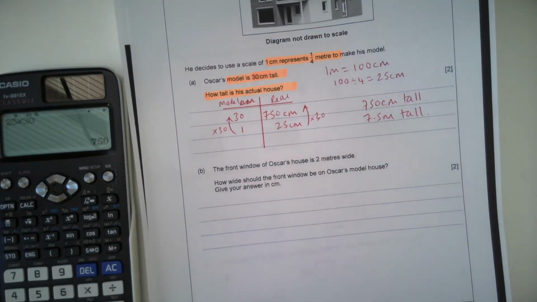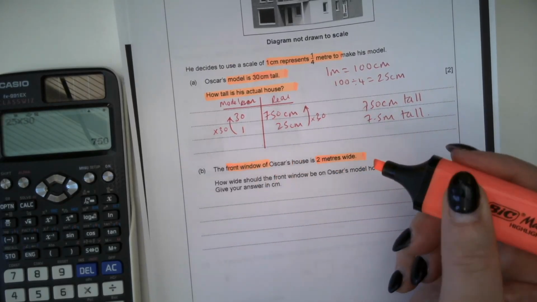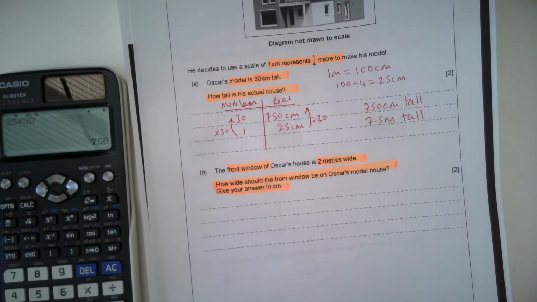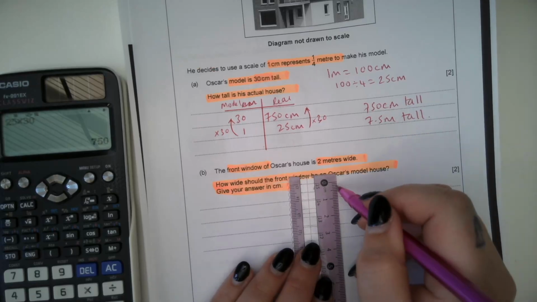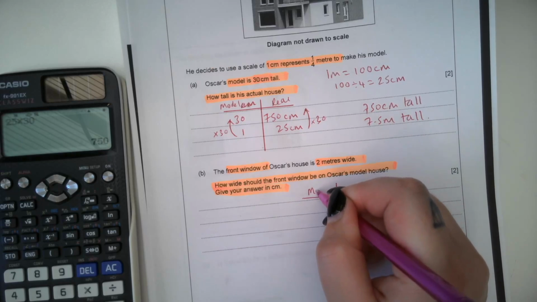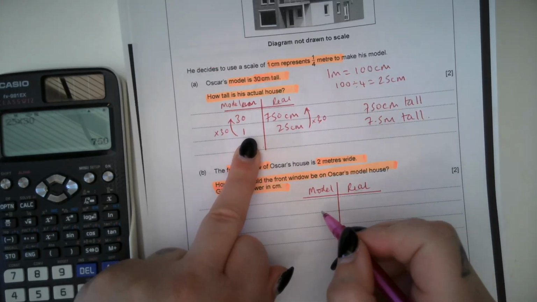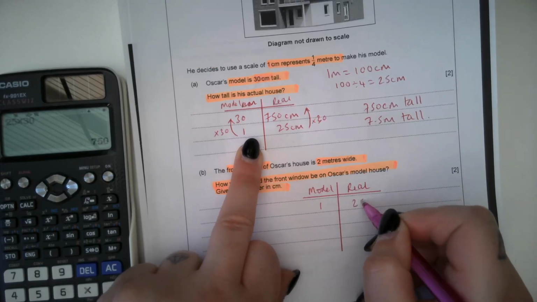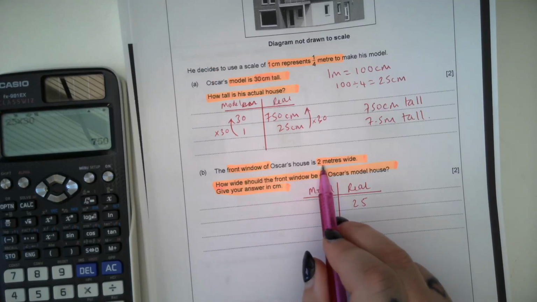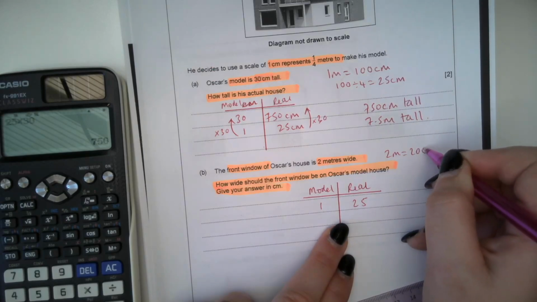Part B. The front window of Oscar's house is 2 metres wide. How wide should the front window be on his model house? Give your answer in centimetres. Okay, so another little proportion table to organise my thinking. So model, real. So our scale is 1 to 25 from earlier. The front window of his house is 2 metres wide. So 2 metres is 200 centimetres.